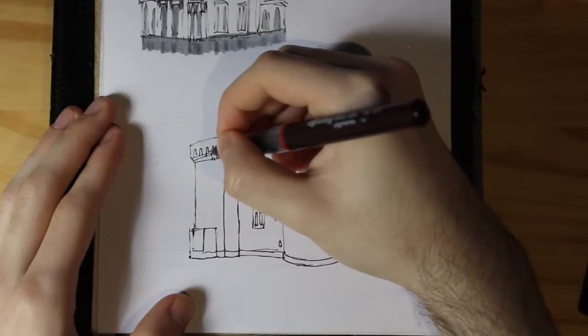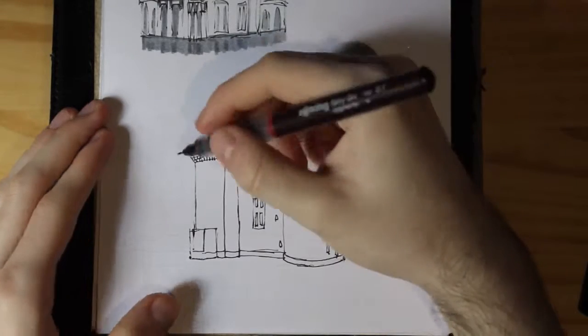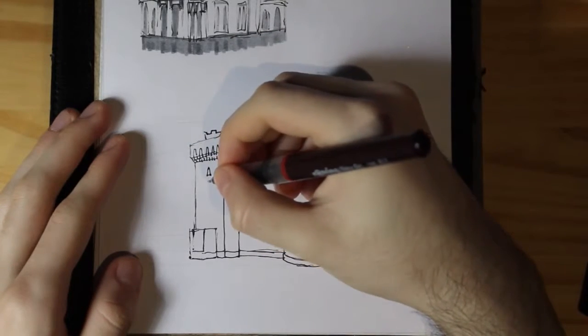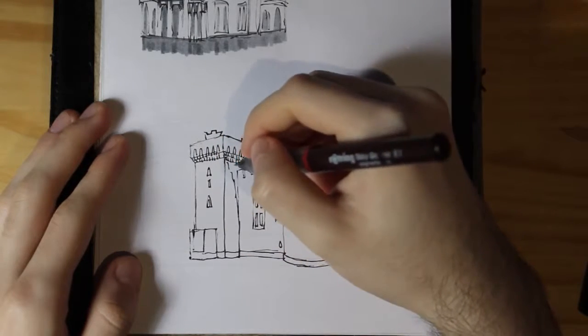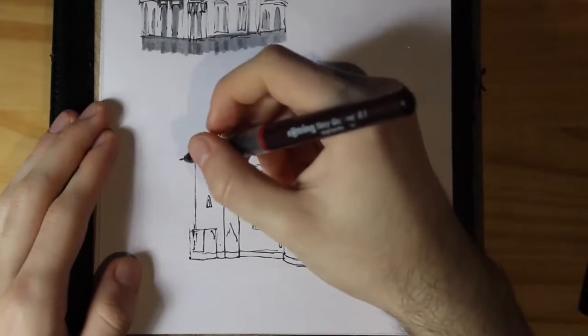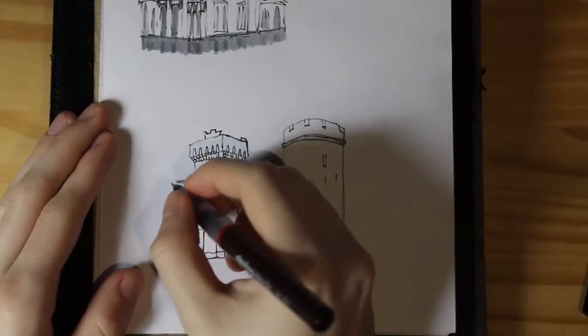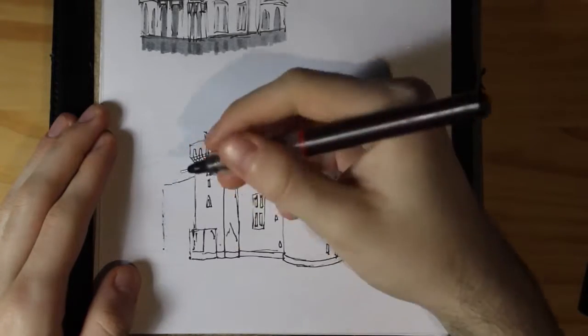Here are the little windows again. And on castles, it's kind of nice that these are at uneven heights from the other walls or the other towers. They're not at the same height, so there's kind of some variation in the window, so you have some space for error.